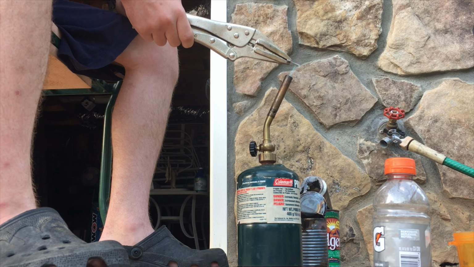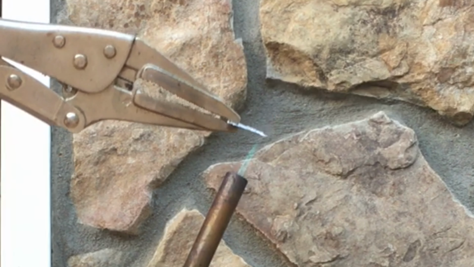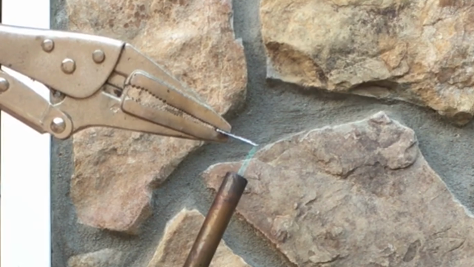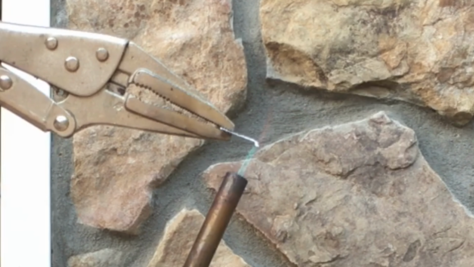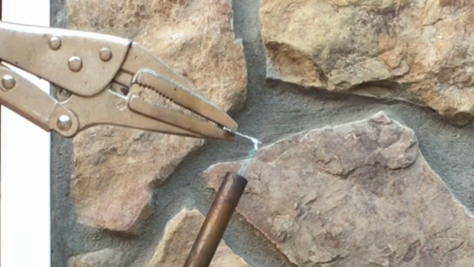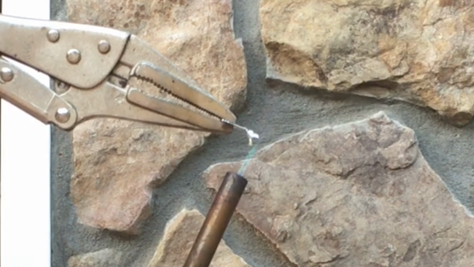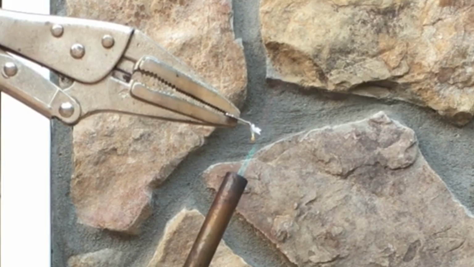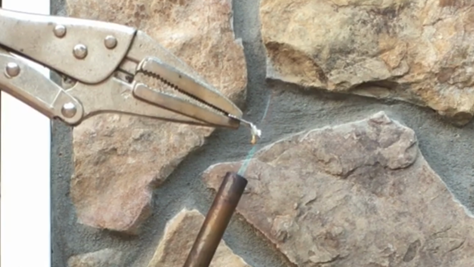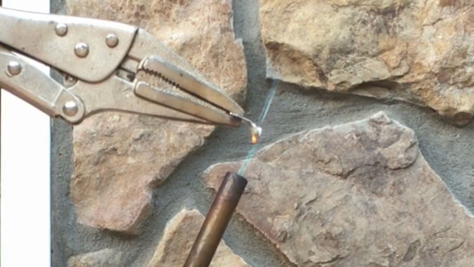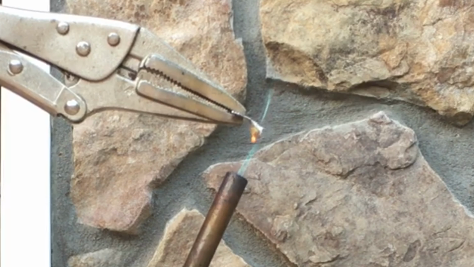So let's see. We'll take this, we'll put this just right here. Let's see, does it? There we go. Yep, there we go. You can kind of see at the top.